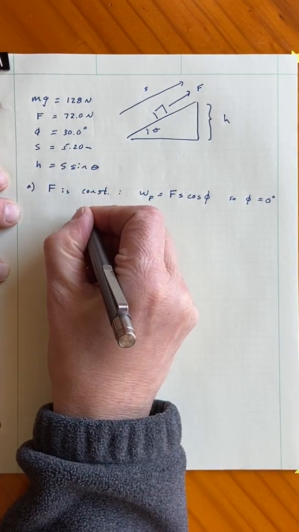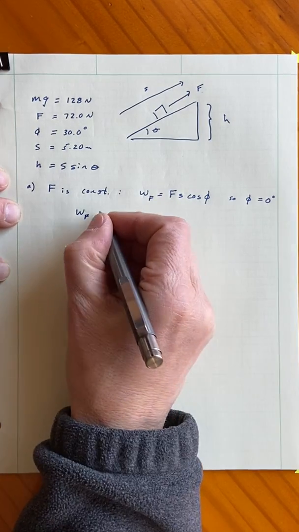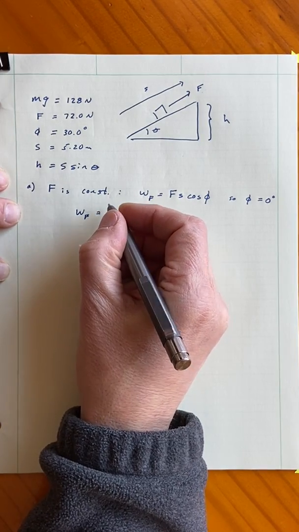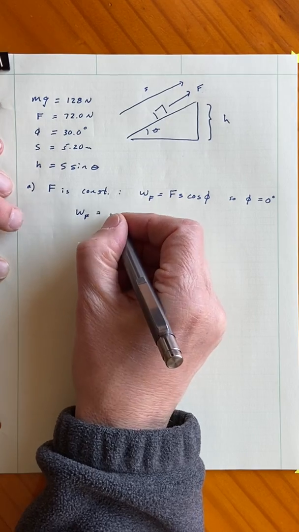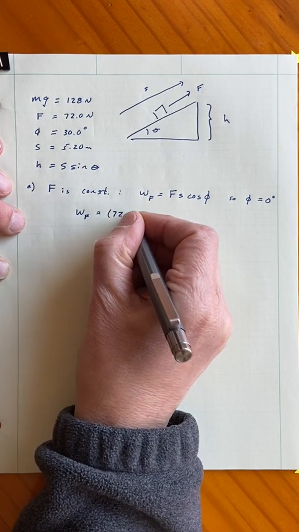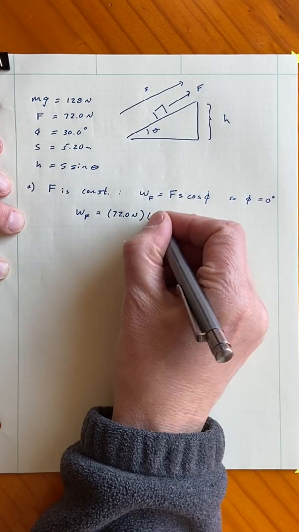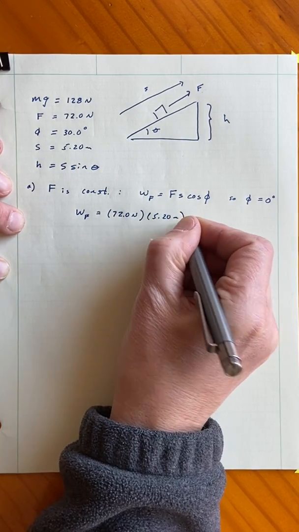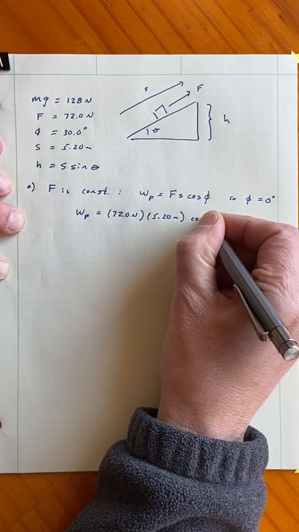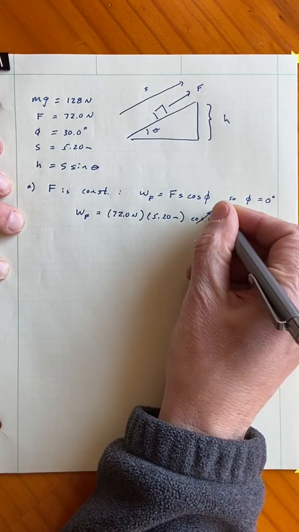So if you wanted the work done by the pulling force, you would simply take the magnitude of the applied force, 72 newtons, multiply it by the displacement, 5.20 meters, and then multiply it by the cosine of 0 degrees, but that's just 1.